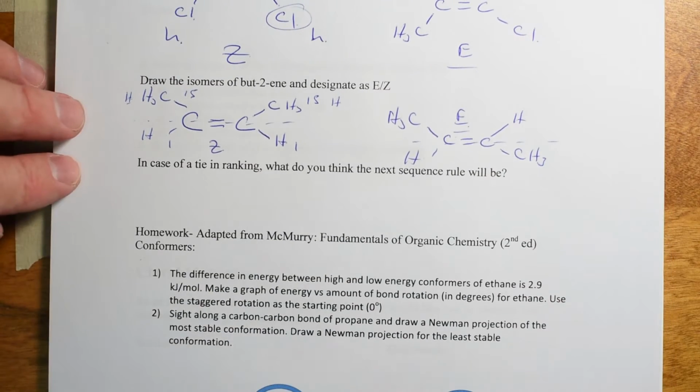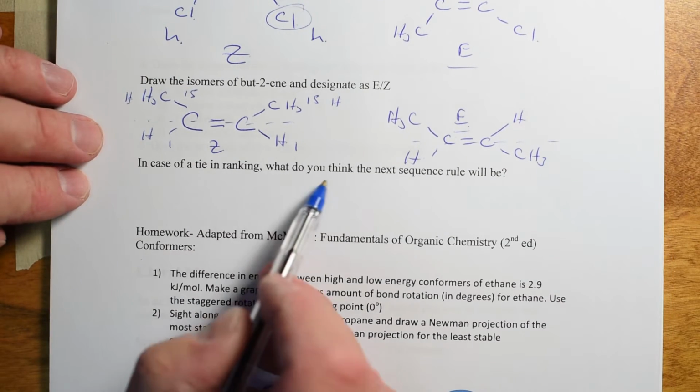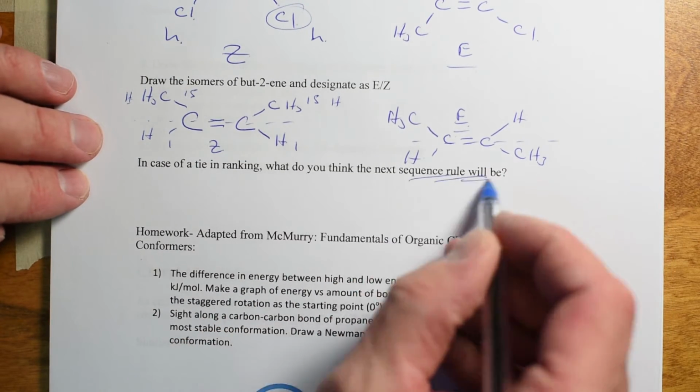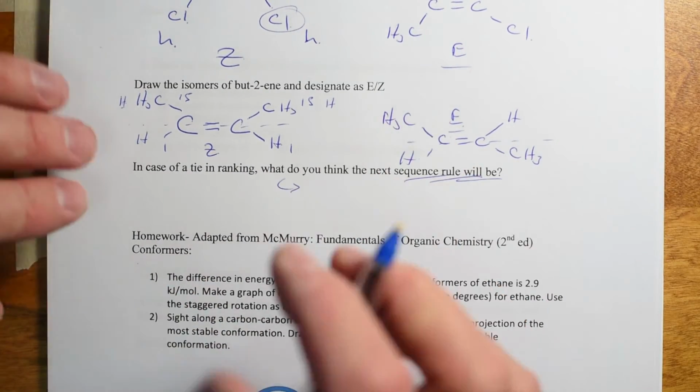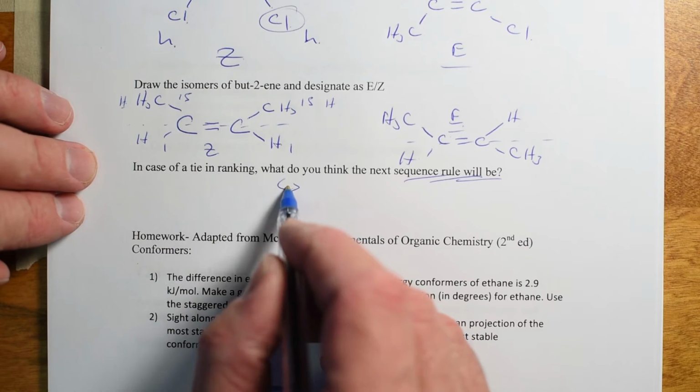I've challenged you there in case of a tie in ranking. What do you think the next sequence rule would be? I don't think the IB needs you to go beyond that. I think they'll stick to very simple examples of this.